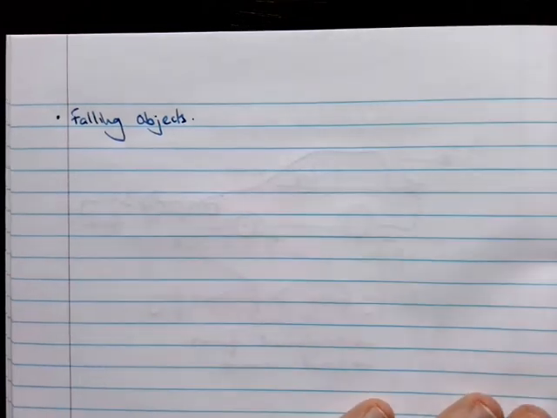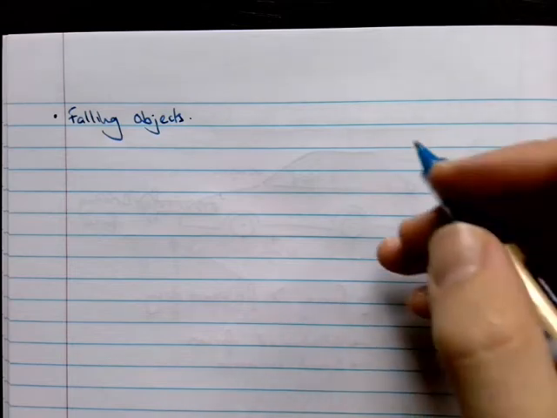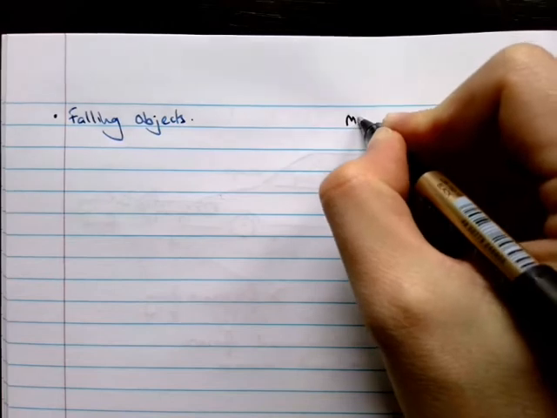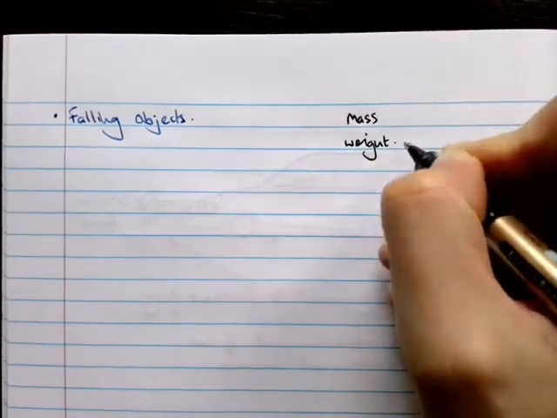Okay, so we're going to take what we talked about in the last video about balanced and unbalanced forces and free body diagrams and use it to think about falling objects. Before we do that, I just want to remind ourselves of the difference between mass and weight. It's really important that you are able to use these two words correctly, because you use them incorrectly, and I use them incorrectly every day.